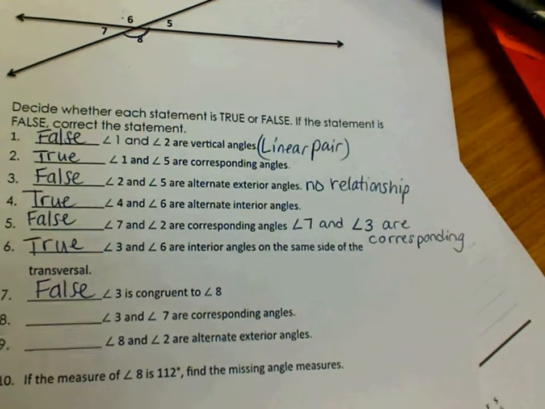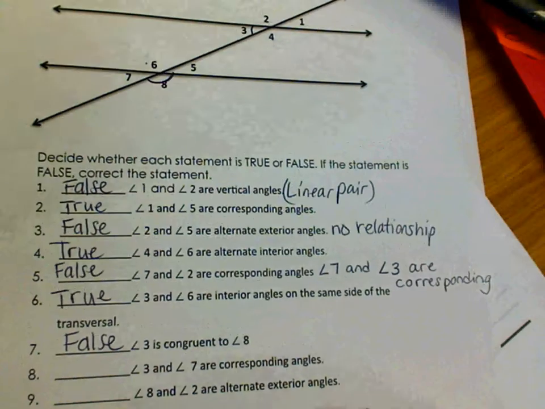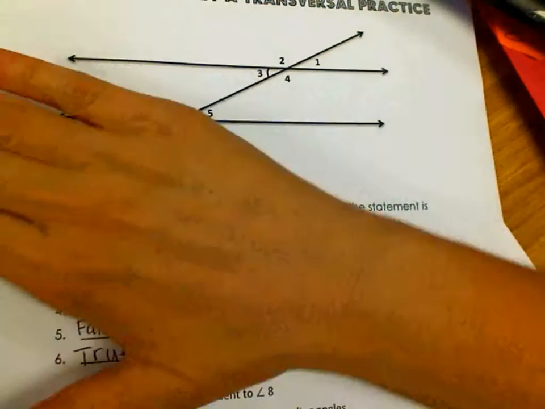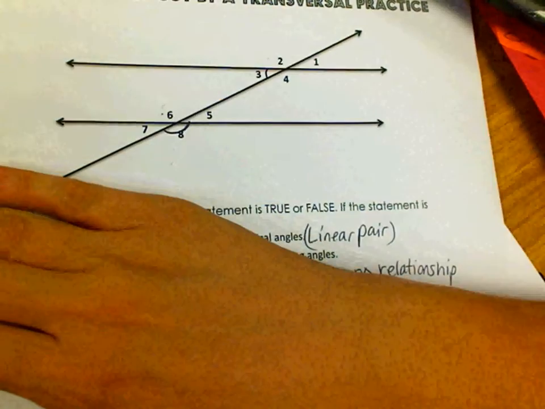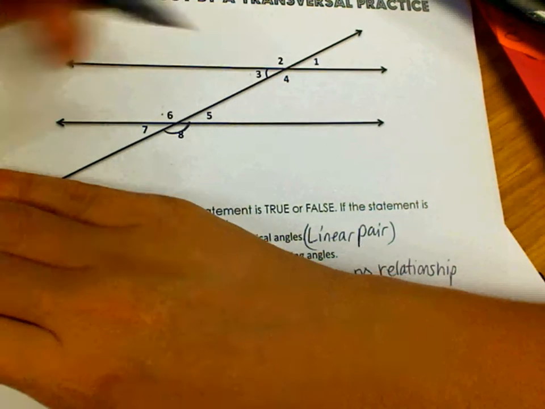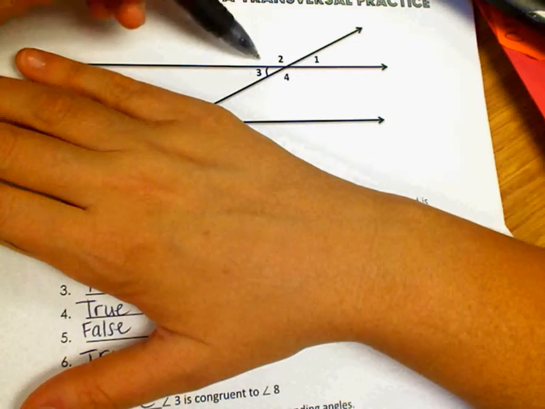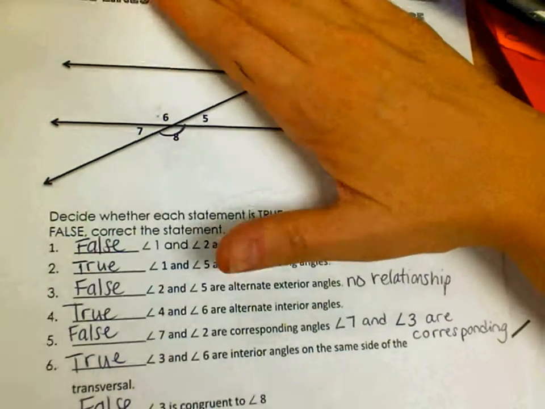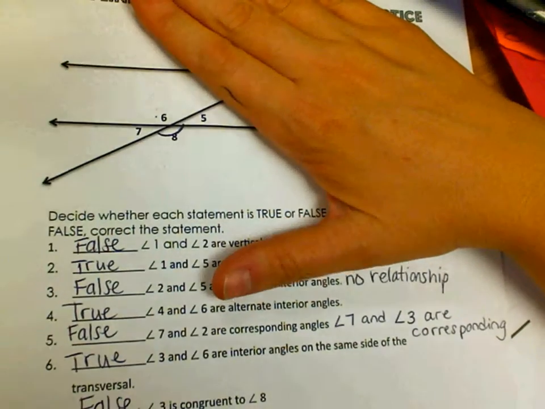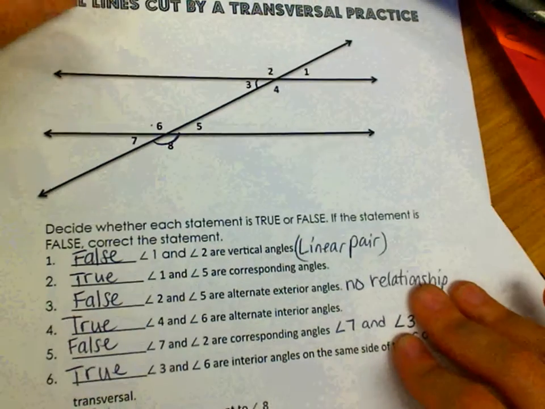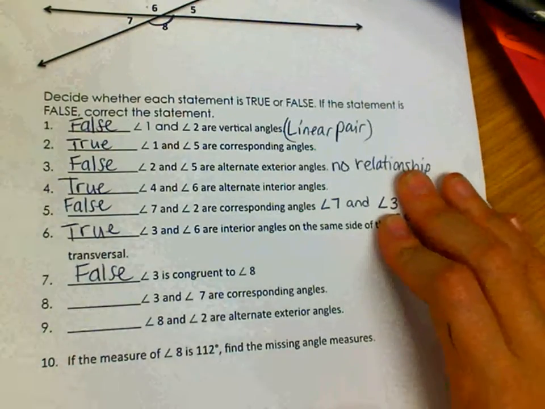Okay, number 8. Angle 3 and angle 7 are corresponding angles. Let's look at angle 3. Is it inside? Yes. Angle 7, is it outside? Yes. Angle 3 is in the bottom left-hand corner of the intersection at the top. Angle 7 is at the bottom left-hand corner of the intersection at the bottom. They are in the same spot. So yes, those are corresponding.